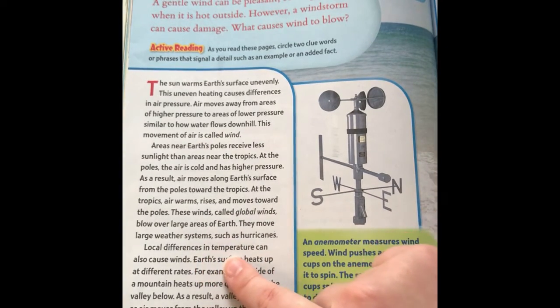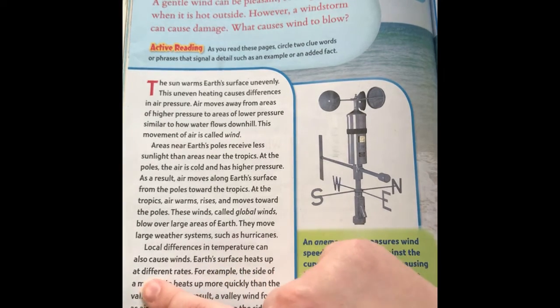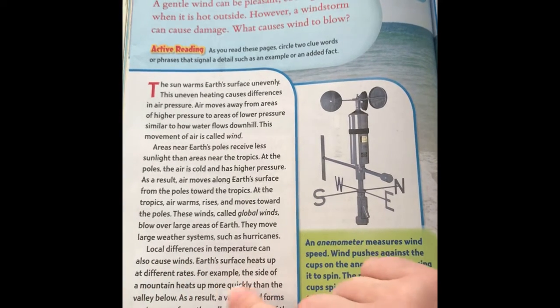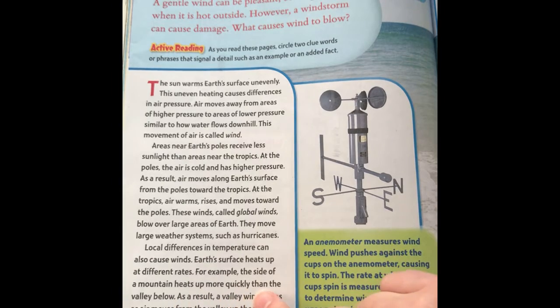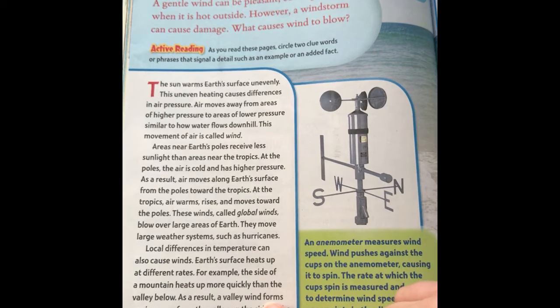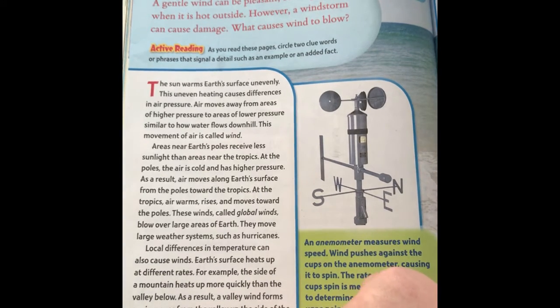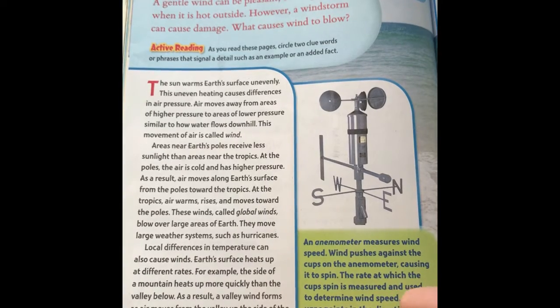Local differences in temperature can also cause wind. Earth's surface heats up at different rates. For example, the side of a mountain heats up more quickly than the valley below. As a result, a valley wind forms as air moves from the valley up the side of the mountain. This is an example of a local wind.